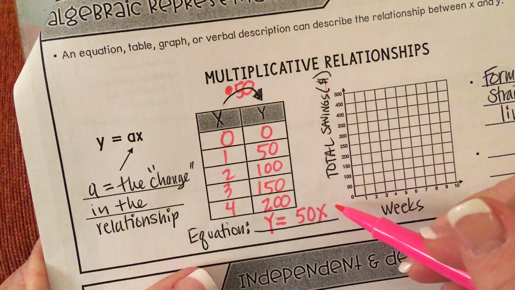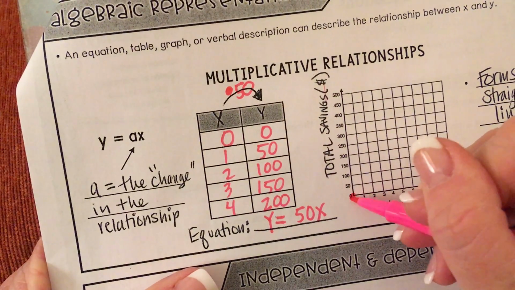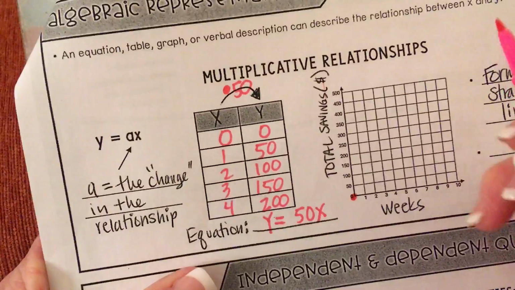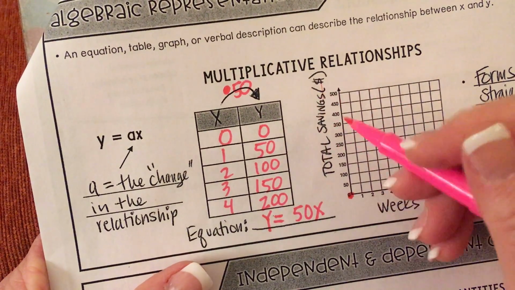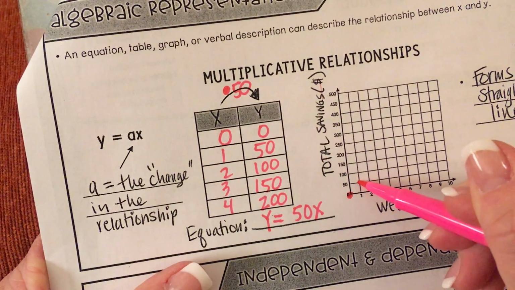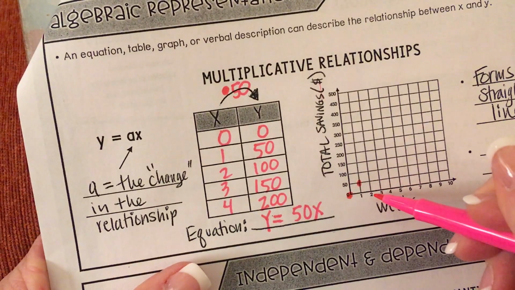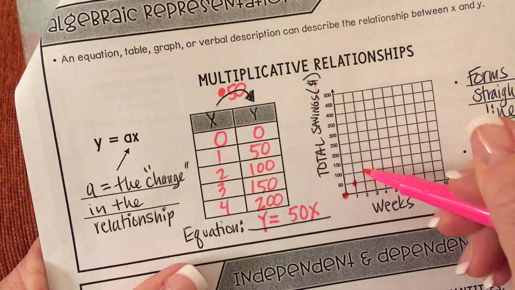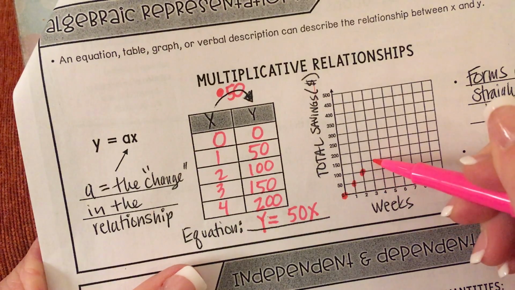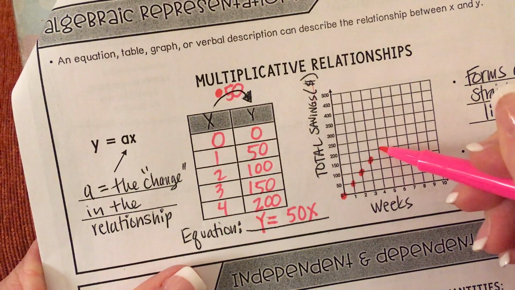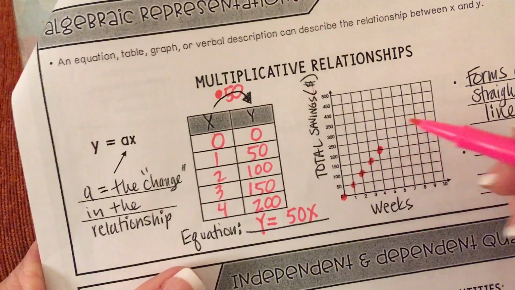Okay, so 0 weeks, the very first week, there's no money. No time has gone by and no money saved. But week 1 is $50. Week 2, $100. Week 3, $150. Week 4, $200.